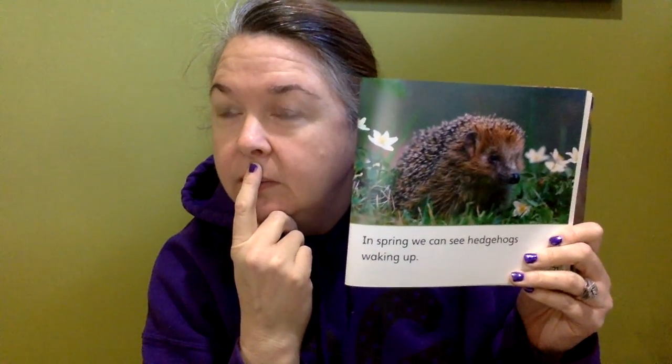In spring, we can see baby animals. In spring, we can see hedgehogs waking up. They must have been asleep during the winter. What's that called? Do you remember what it's called? Hibernation or torpor. Hibernation means they slept the entire winter. Torpor means they slept, they woke up a little bit and ate and slept again. Kind of like bears, remember?